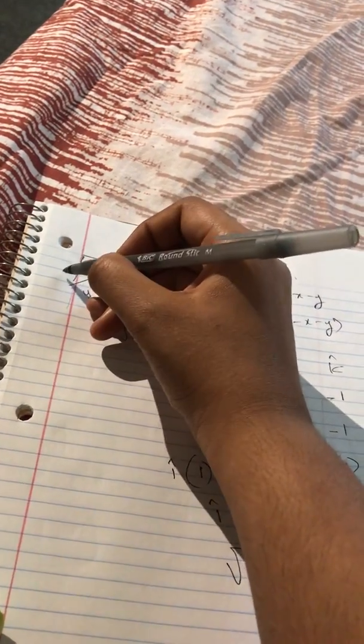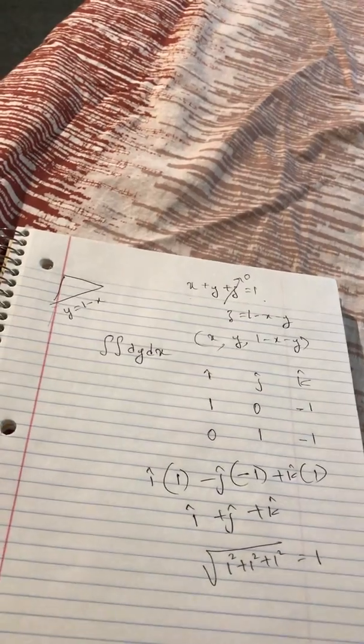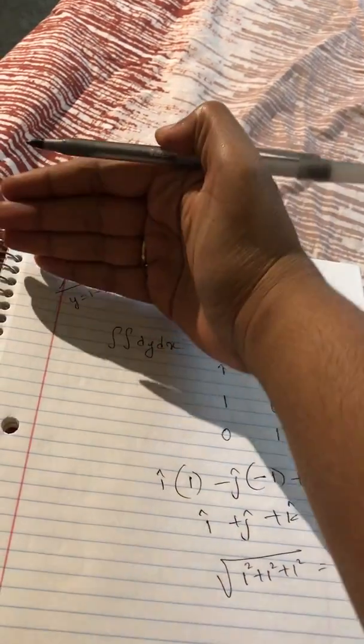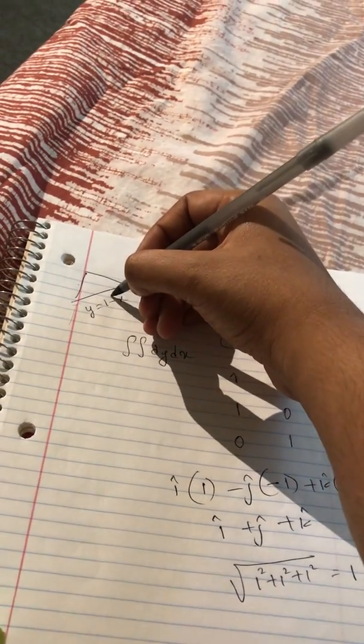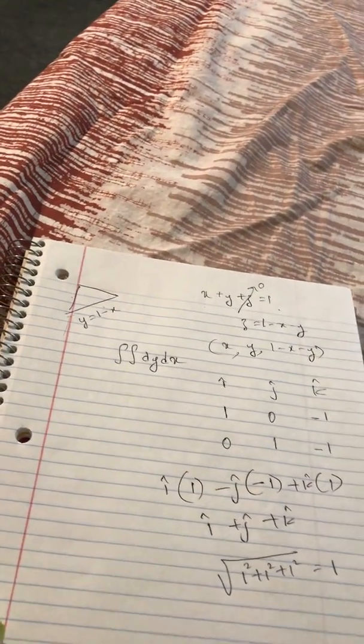And this is the x-axis, so y is equal to 0, and this is the y-axis, so x is equal to 0. So at a particular x, it's going to be a plane like this. Y is varying from 0 to 1 minus x. So the limits of integration for y should be from 0 to 1 minus x.